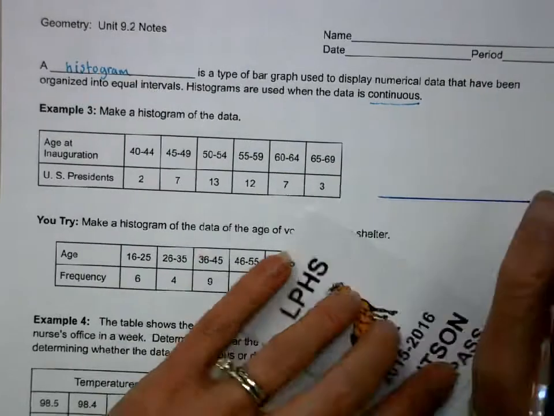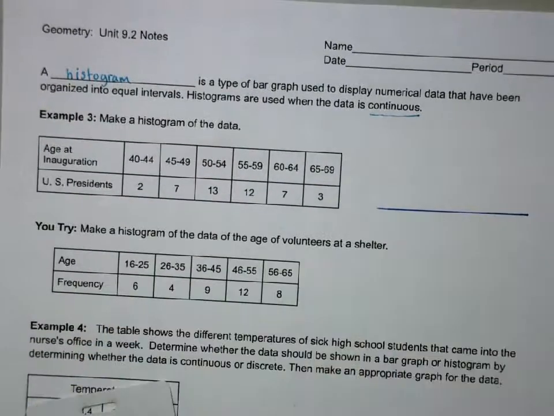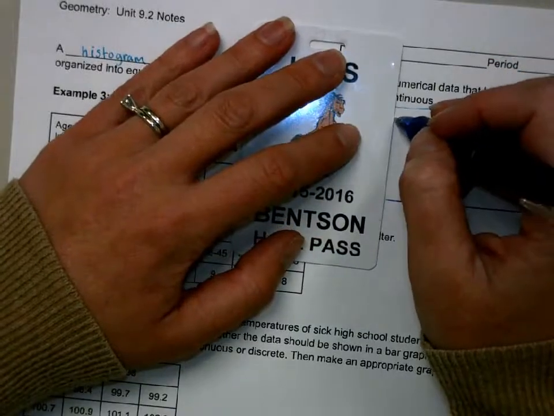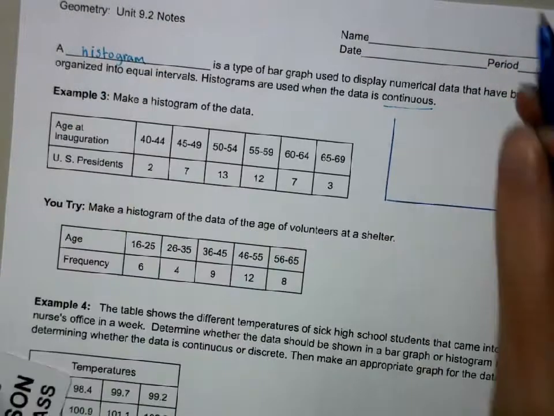So this one's already organized into intervals anyway. Sometimes you may need to come up with what that looks like.